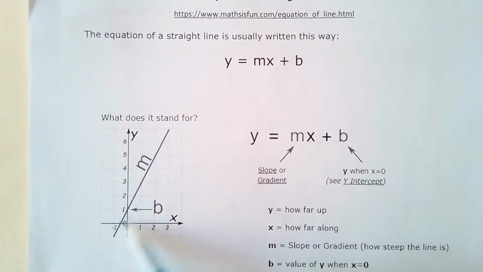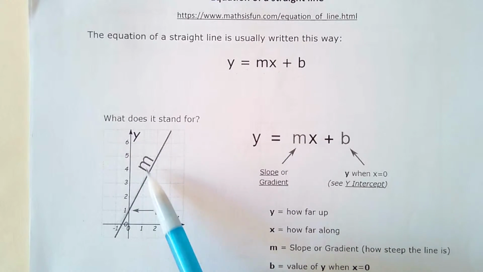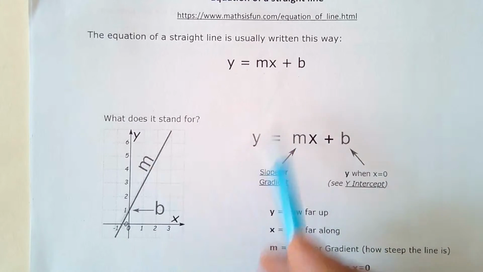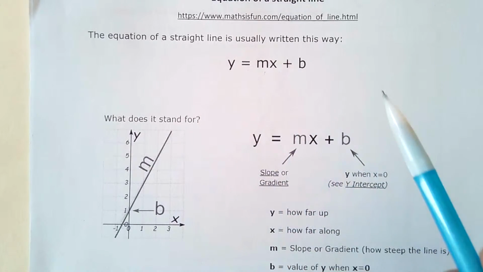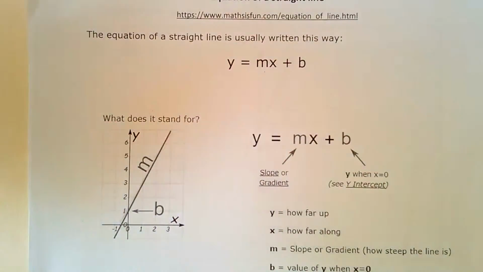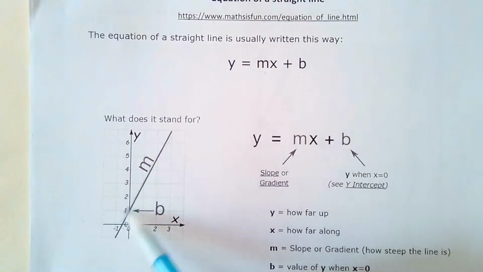If we have a line, it has a slope, or the steepness of it. This steepness here is called m, or the slope for short. So whenever you see an equation, y equals a number times x plus something else, this number is the slope, the steepness of the line.